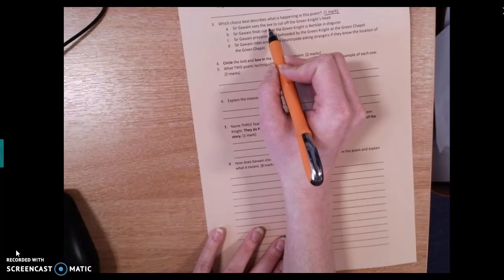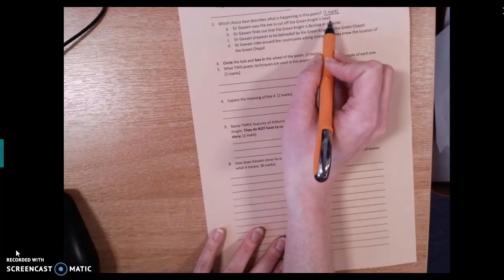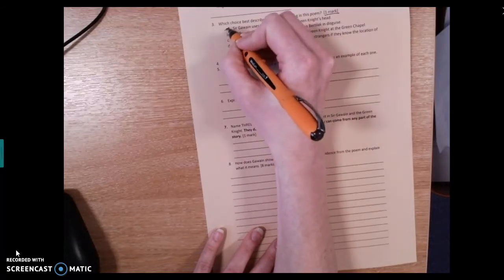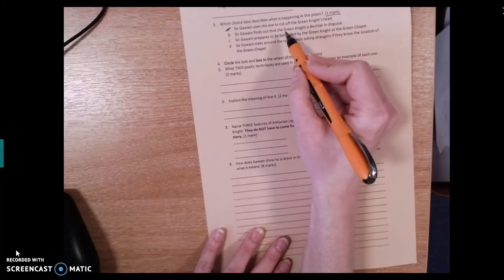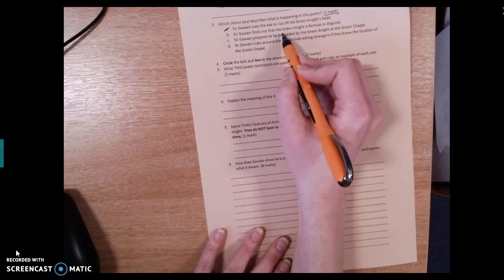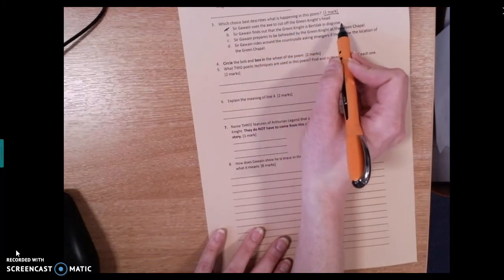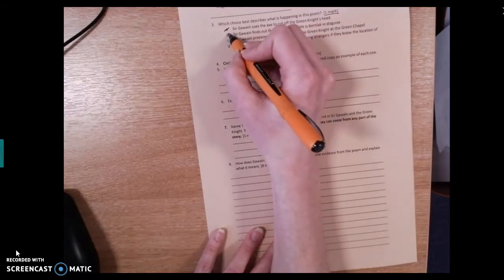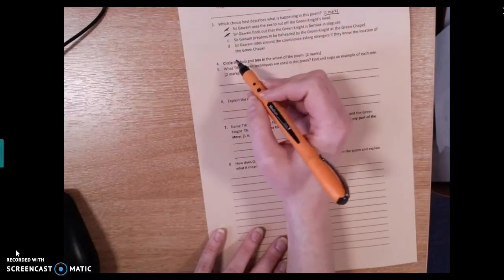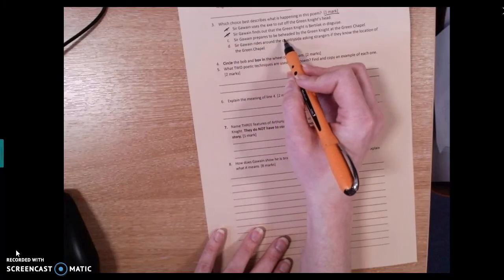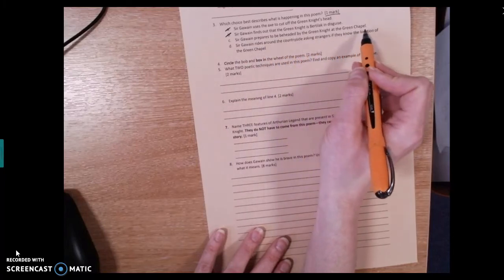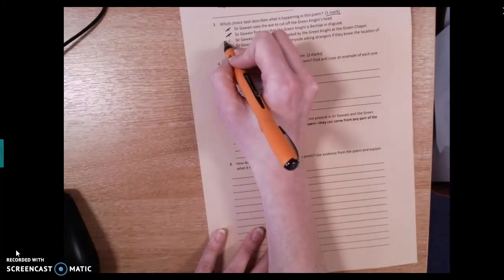Sir Gawain uses the axe to cut off the Green Knight's head. That's not what this poem is about, so I'm going to cross that out. Sir Gawain finds out that the Green Knight is Bertilac in disguise. That's not what this one is about, so I'm going to cross that out too. Sir Gawain prepares to be beheaded by the Green Knight at the Green Chapel. That sounds about right. I'm not going to circle it yet.